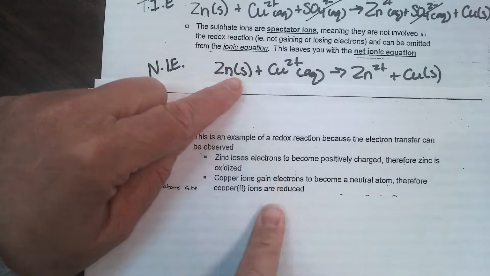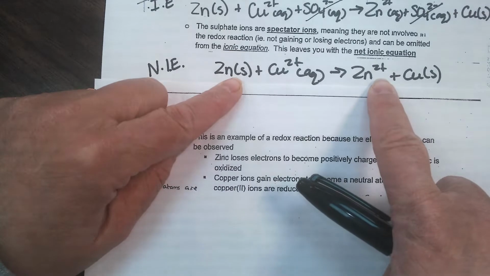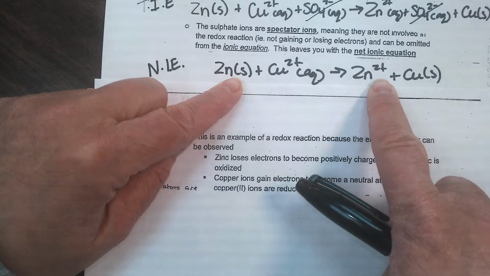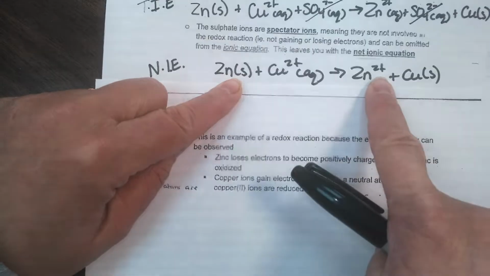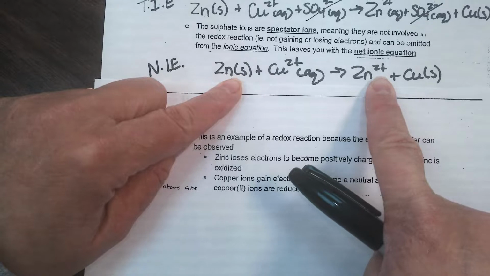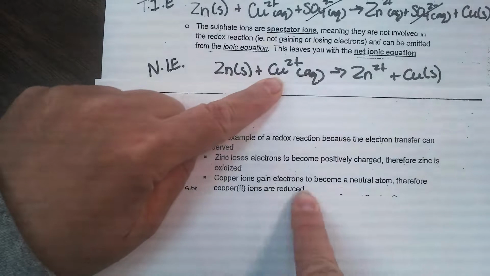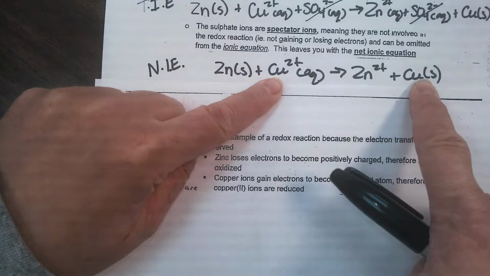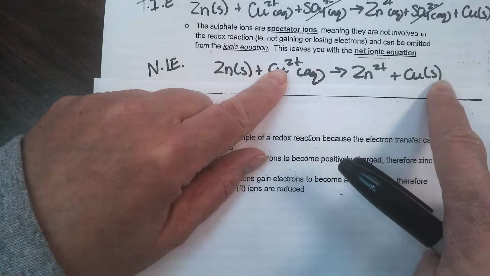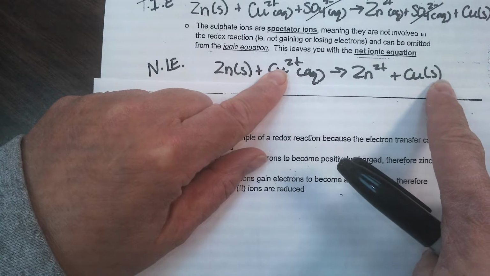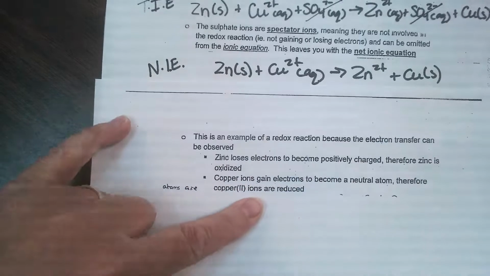Zinc loses an electron to become positively charged. It actually loses 2 electrons because it goes from a 0 to a 2 plus, which means the electrons left. Copper ions gained electrons because it became neutral. See, we have a 2 positive down to a 0. So some electrons came and joined the party. So the copper 2 ions are reduced.